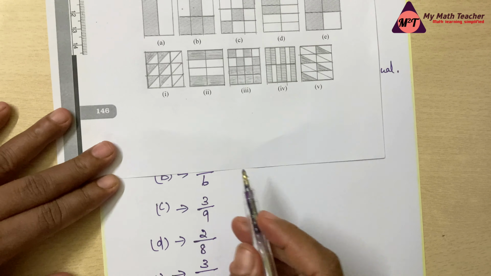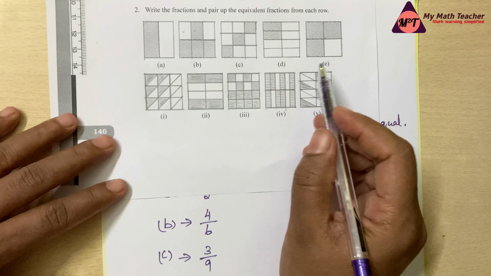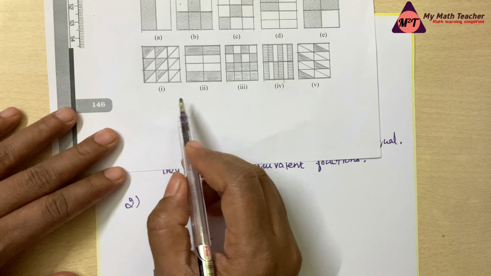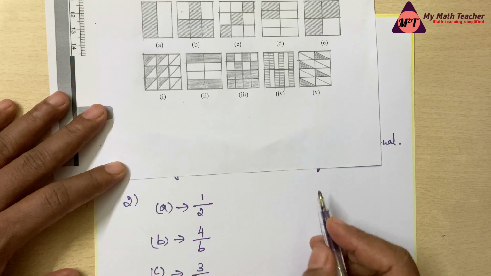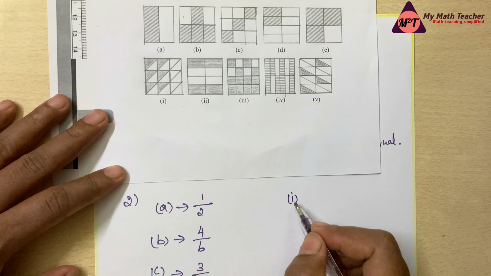So these are the fractions which we have written for the first row. Now let us move on to the second row. In the second row they have mentioned 1, 2, 3, 4. So let us write here so that it can be easy for us to do the matching.